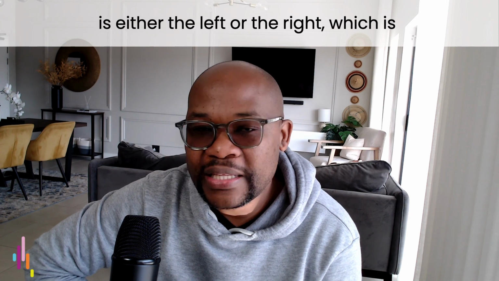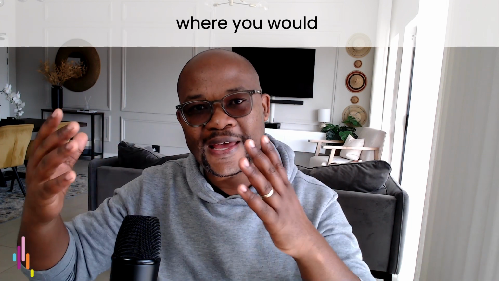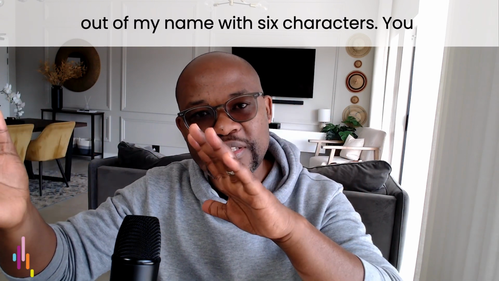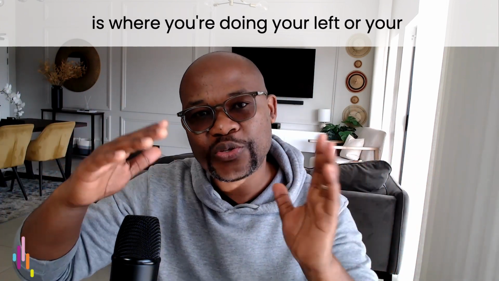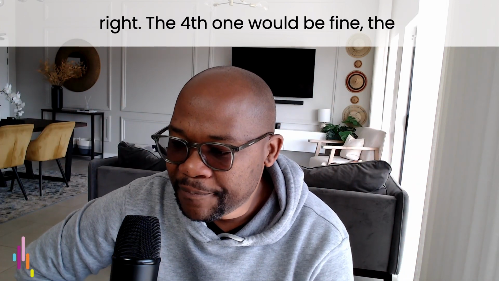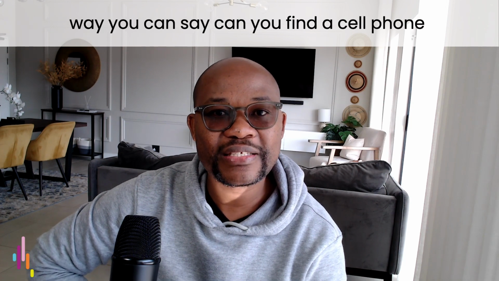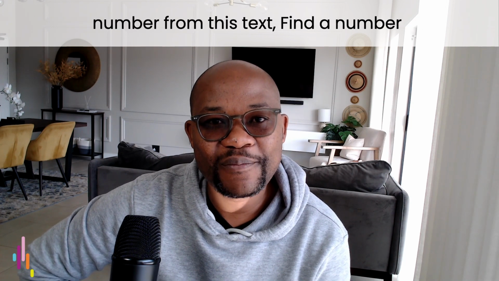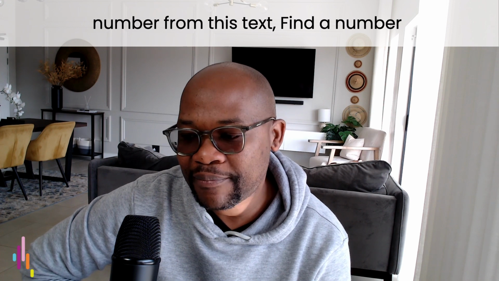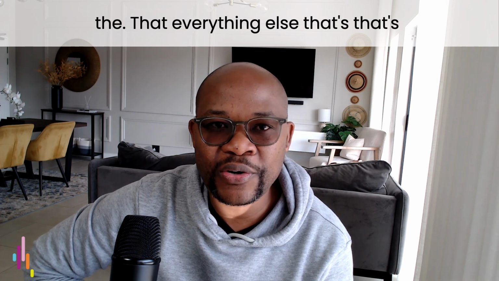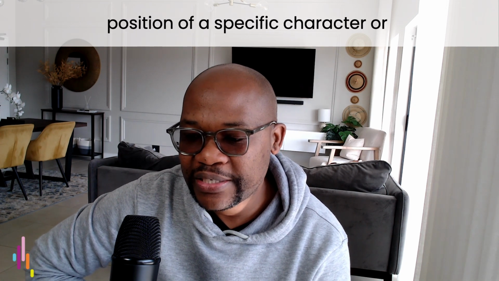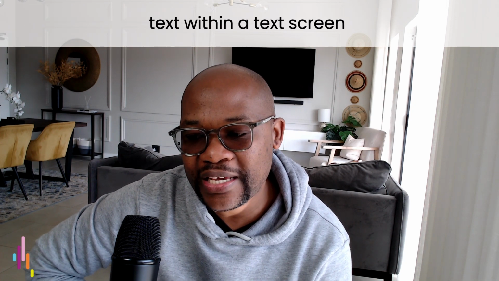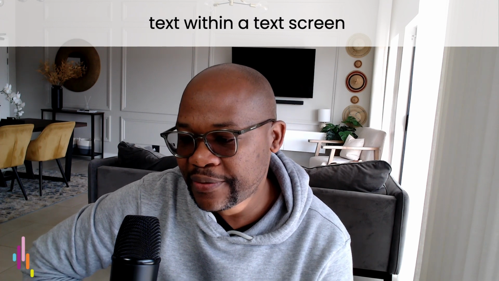The third one is either LEFT or RIGHT, where, out of my name with 6 characters, you can say, okay, give me the first 3 characters or give me the last 3. This is where you're doing your left or your right. The fourth one would be FIND, where you can say, can you find a cell phone number from this text? Find a number or anything else that starts with a 0 or a particular character. So FIND finds the position of a specific character or text within a text string.